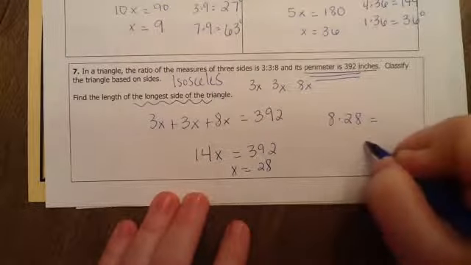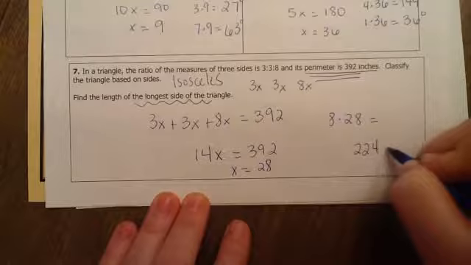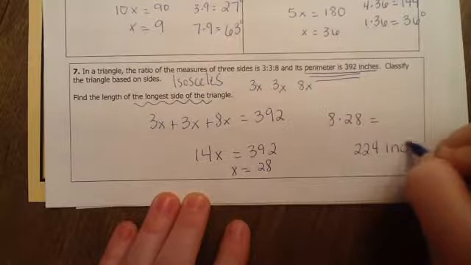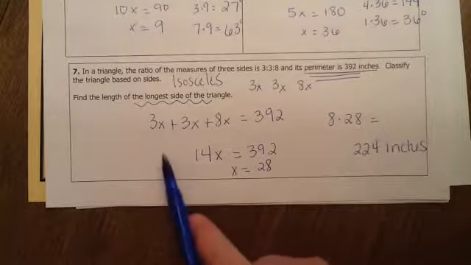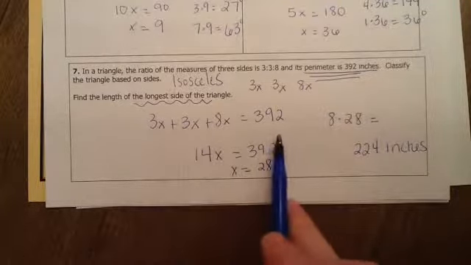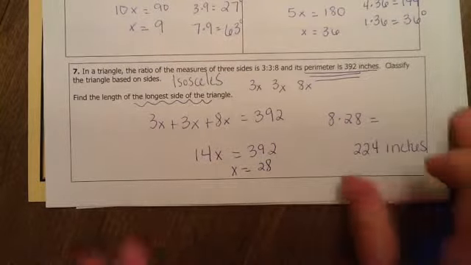That side would be 224 inches. Okay. So plug all those together, solve, plug it back in to find that longest side. Nice job.